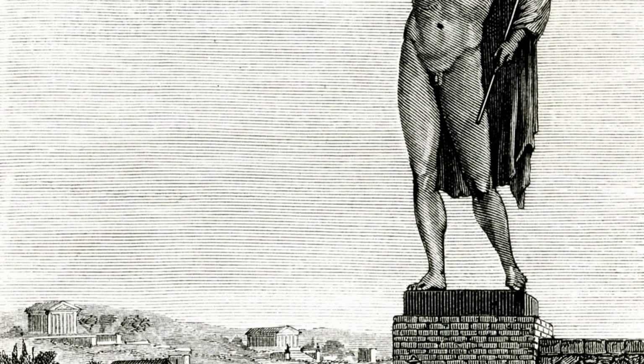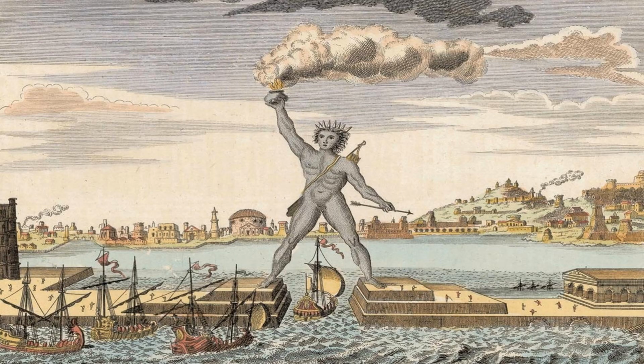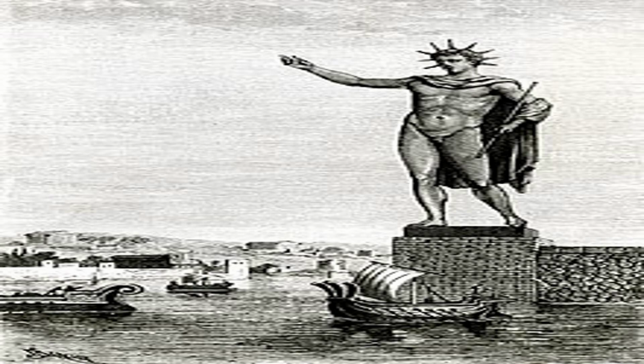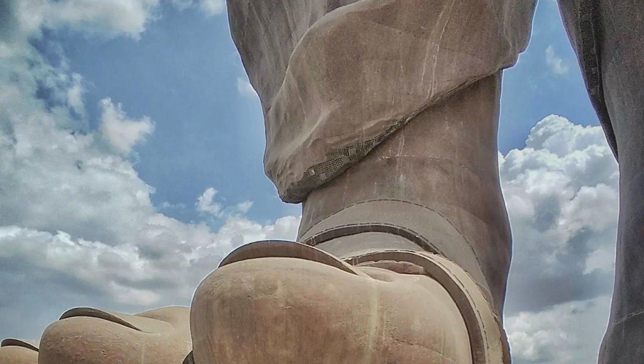The statue depicted the Greek god Helios, who was known as the god of the sun. Helios was often depicted holding a torch or a globe, and it's believed that the Colossus of Rhodes was no exception. The statue was constructed in a Greek style, with a bearded face and long hair. It's believed that the statue was also nude, as was the convention for ancient Greek sculptures depicting male figures.